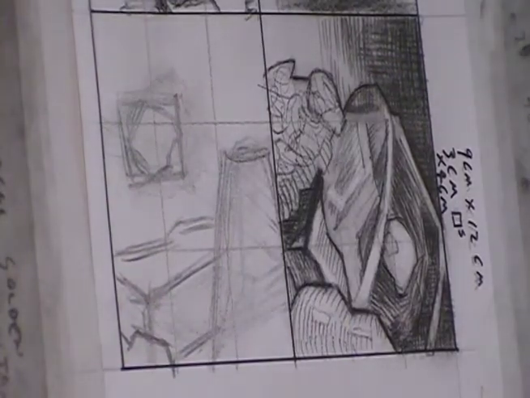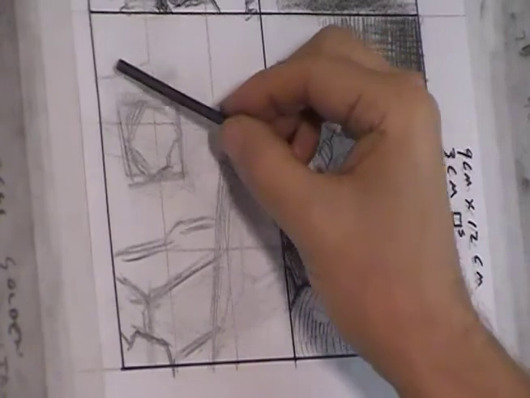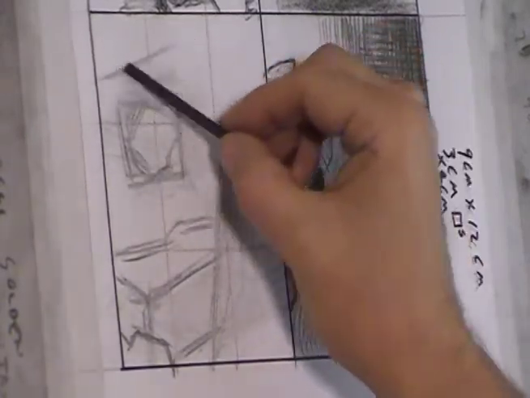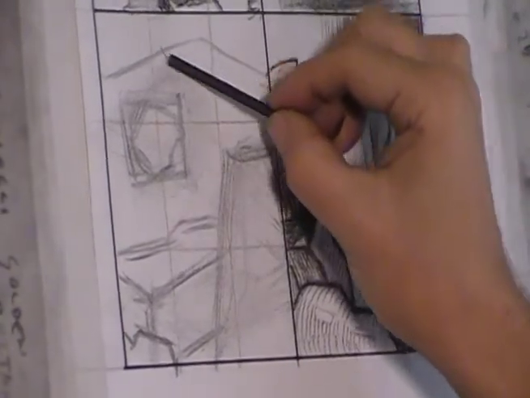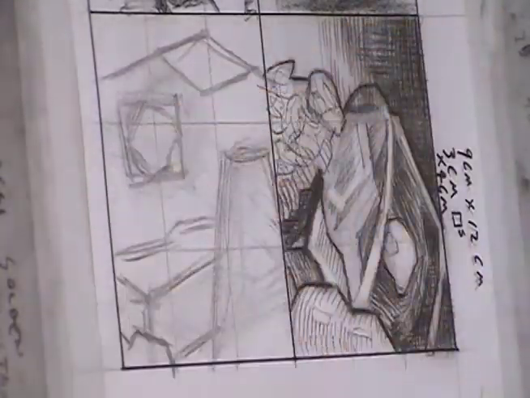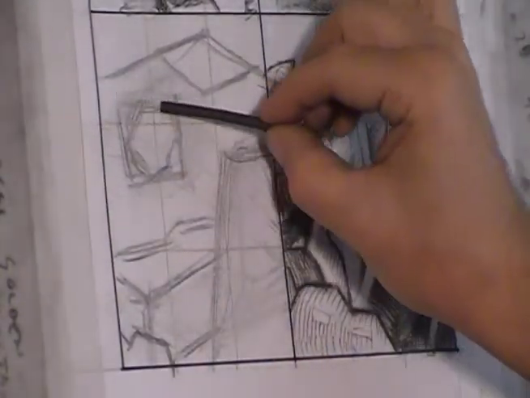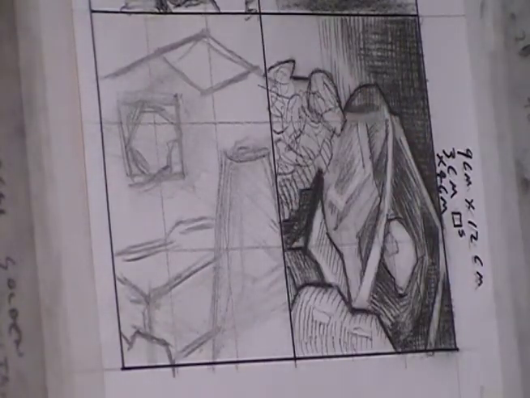And the top of the nest is going to be somewhere like so. So you see how we lock that in.